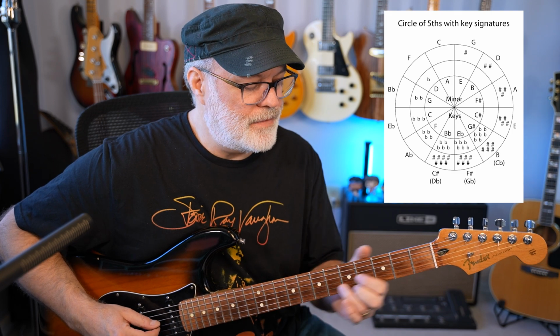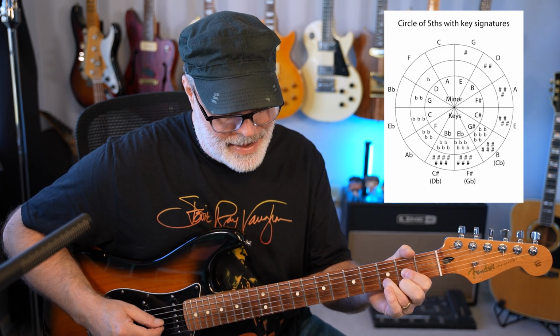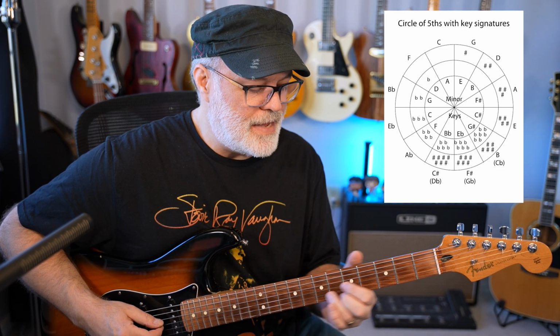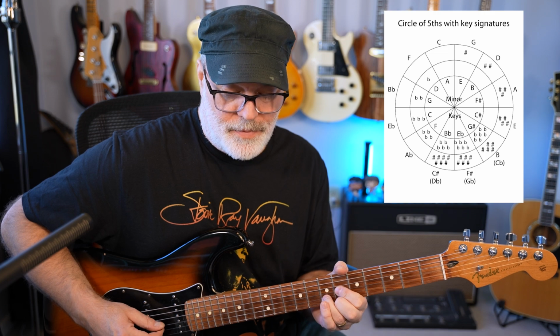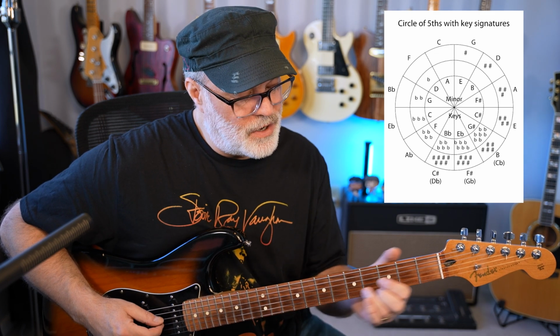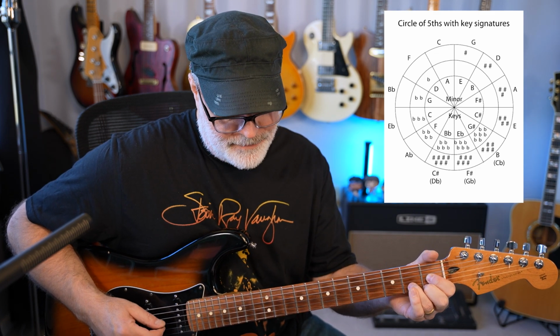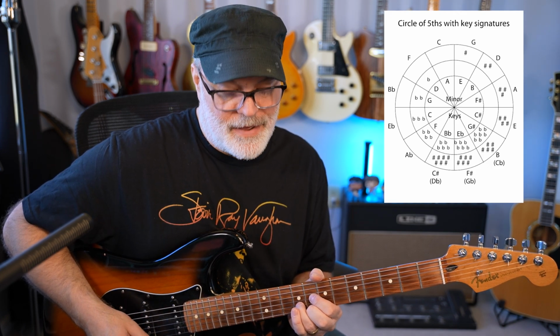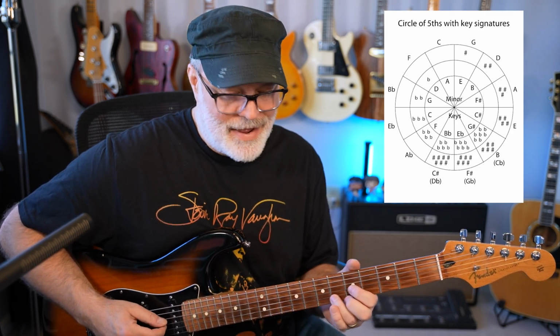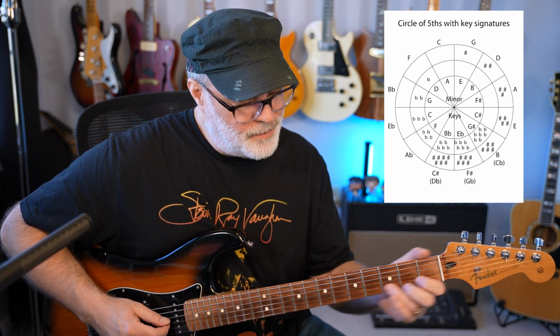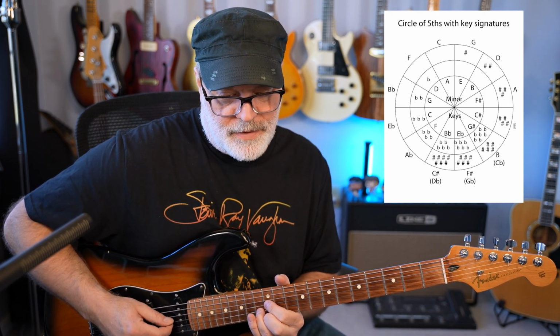All right, now let's go around the circle of fifths practicing this triad. So we're going to start on G right here, then D, then A, then E, then B, F sharp, C sharp, A flat. I could say G sharp, but I'm using flats here on my chart. A flat, E flat, B flat, then F, and then C. I could play down here, but I'm going to play it up here, and then back to G.